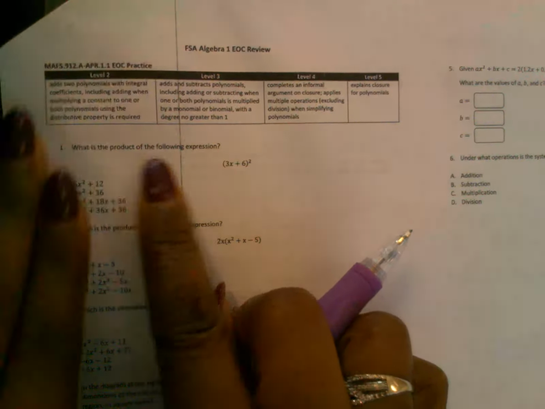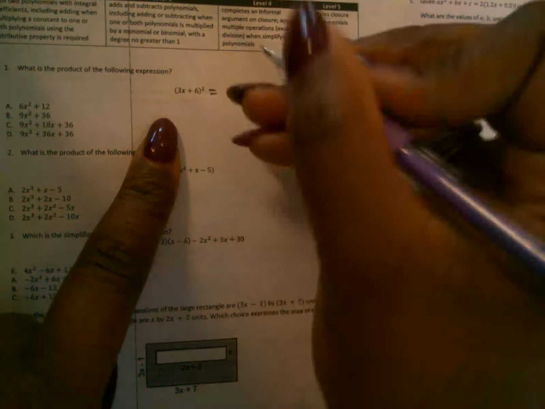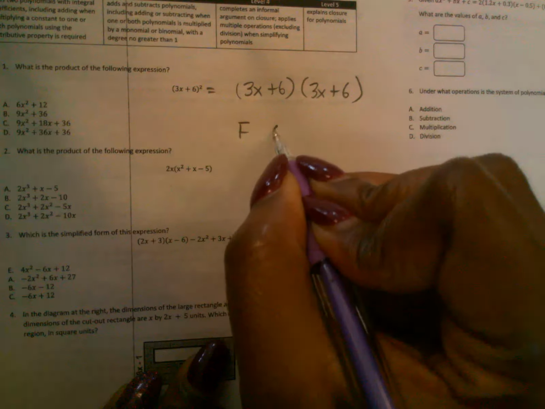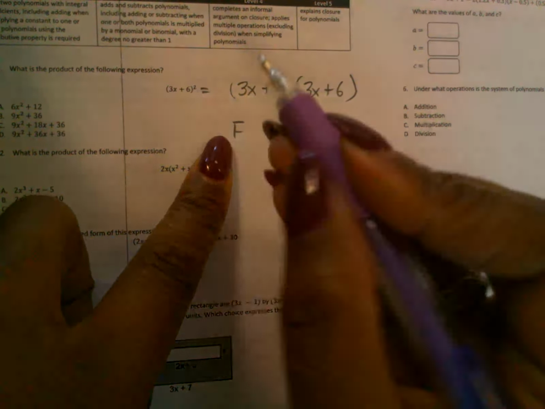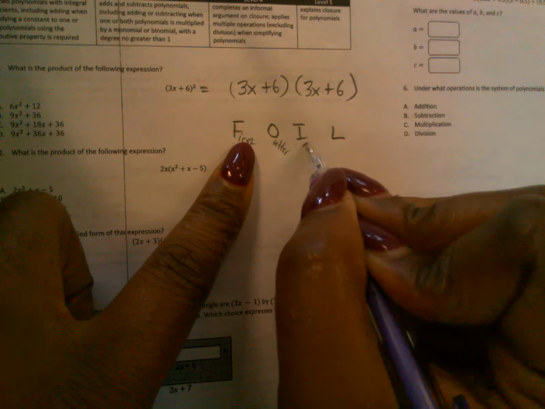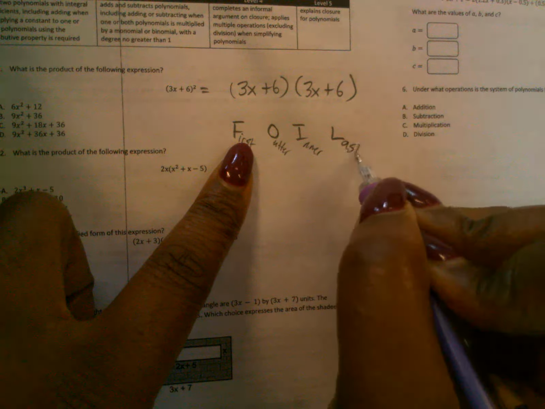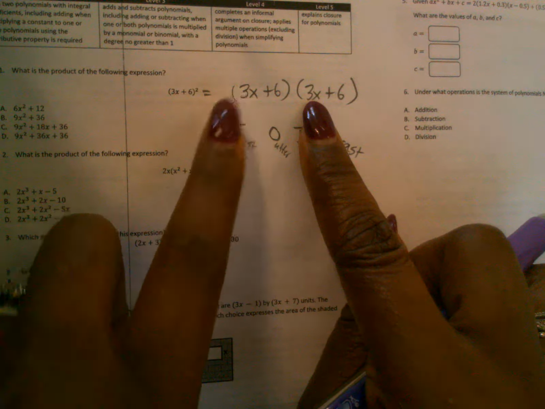All right, on this page, what is the product of this expression? Remember, when you write this, the square means you're going to multiply it times itself. That's 3x plus 6 times 3x plus 6. You can use the FOIL method because it's 2 binomials: first, outer, inner, last. Your first is these two: 3x times 3x is 9x squared.